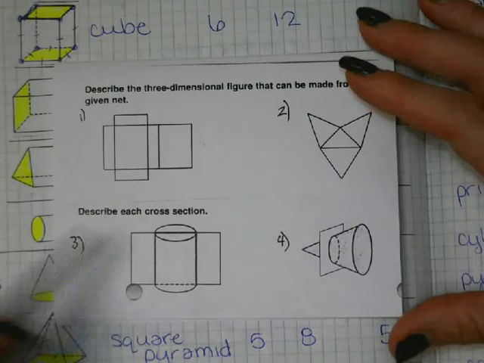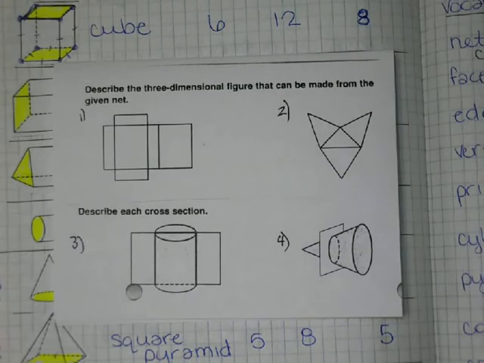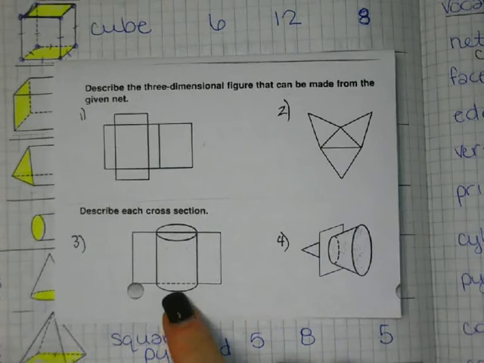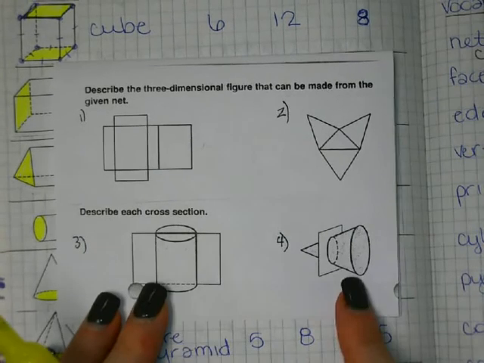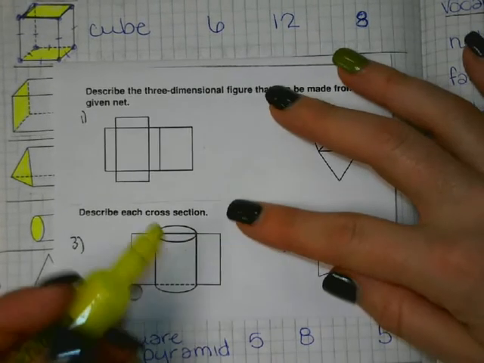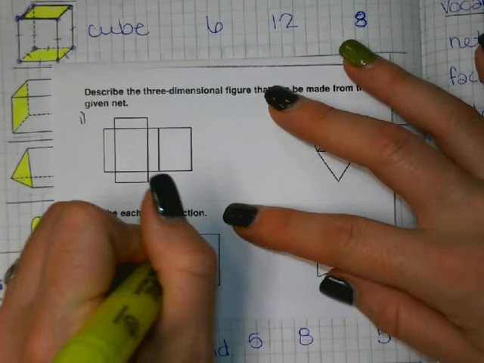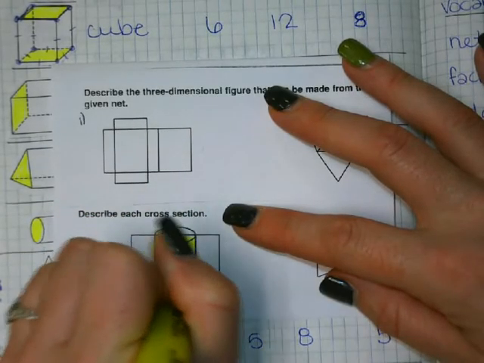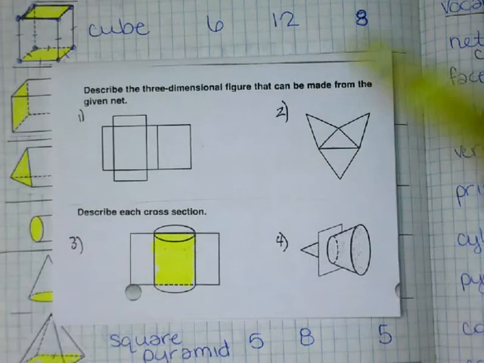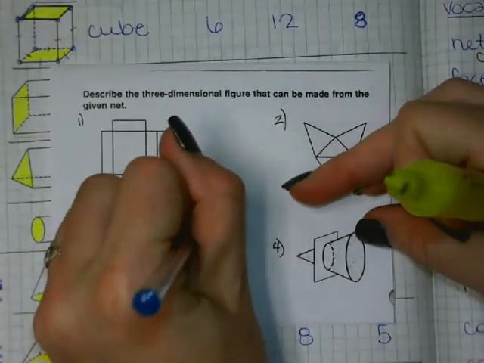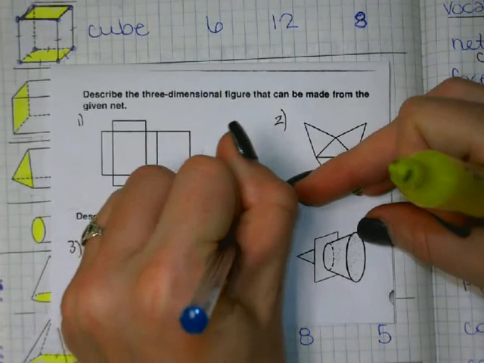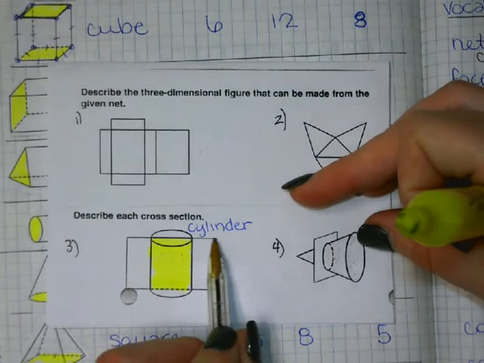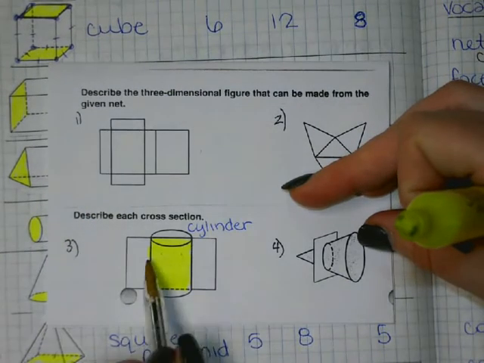The cross section, though, this is something a little different. This is starting out with a three-dimensional figure, and then I slice a plane through it. And they're going to ask you things like, describe what's left if I could actually cut this off. So if I take this cylinder, this is a cylinder to begin with, and I could slice it like this plane is describing, what would I see?